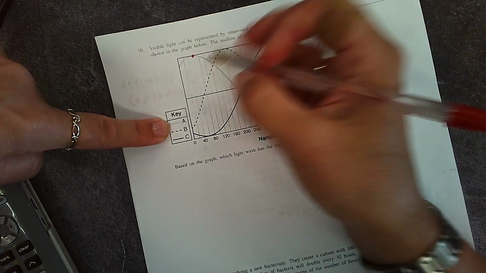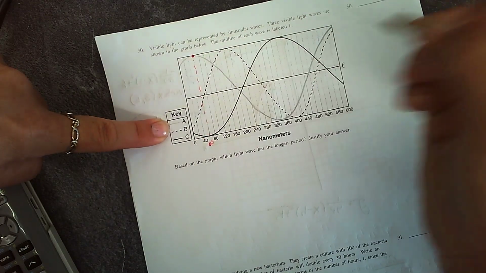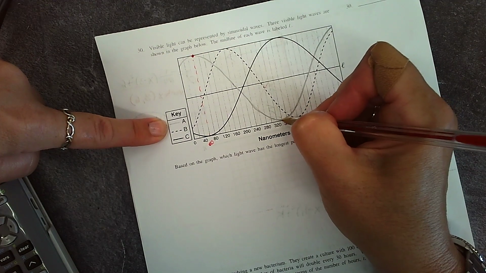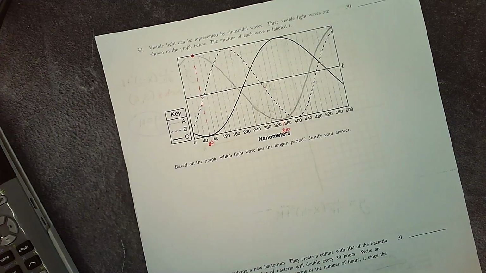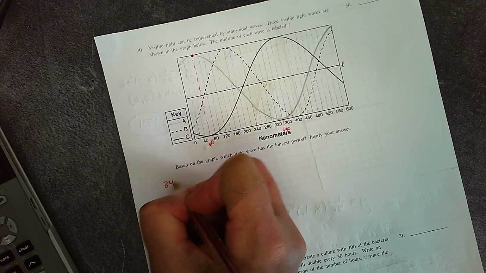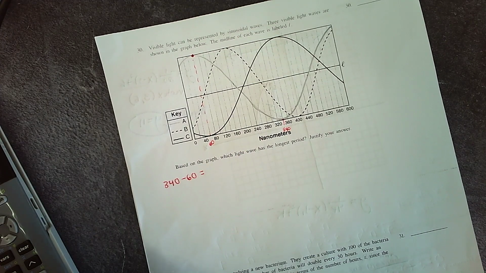There's the high point, which is at 60. And the low point is here at 340. So I counted them, right? I figured out where the high point was and the low point was. Okay, so let's do 340 minus 60. So let's figure out how far apart those are.